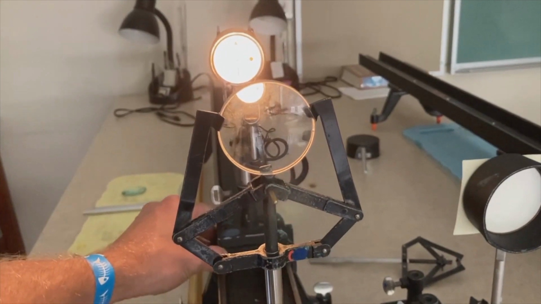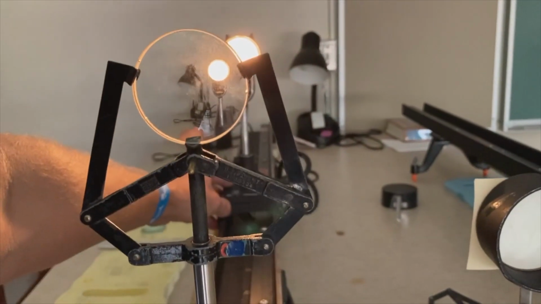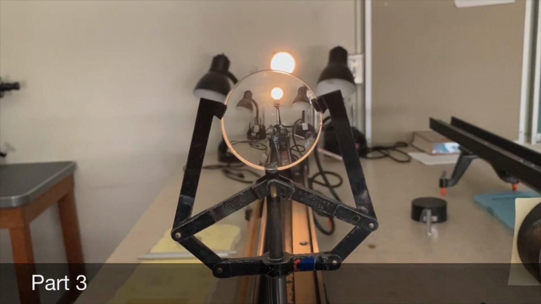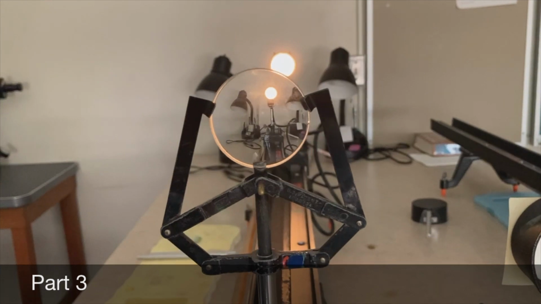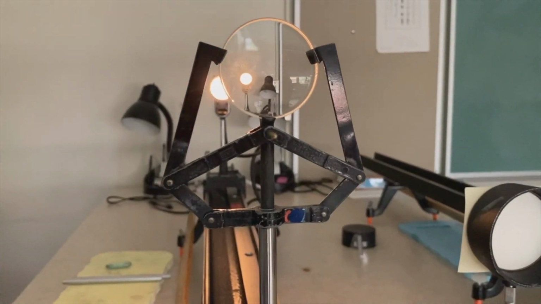And now we're moving farther away. Again, the virtual image appearing through the lens. With the light source all the way at the other end of the bench, the virtual image is quite small. And I'll pan around to see how it moves.